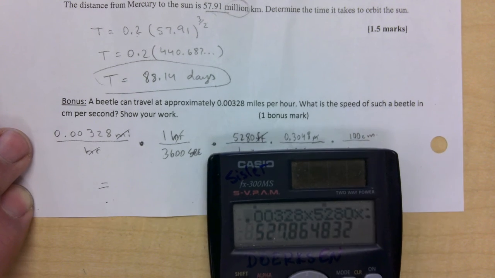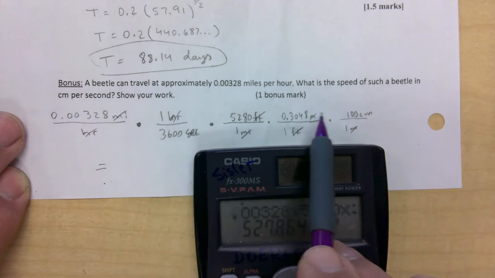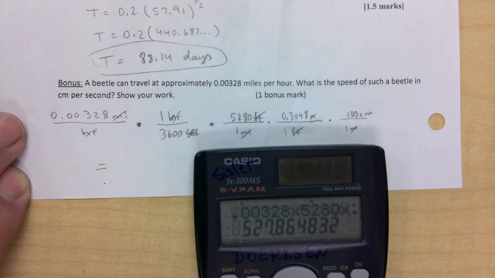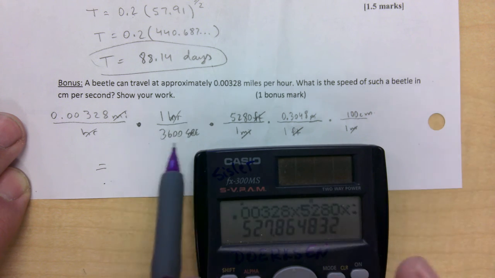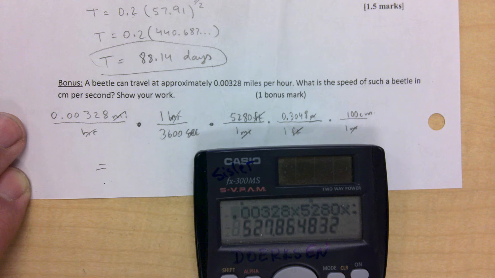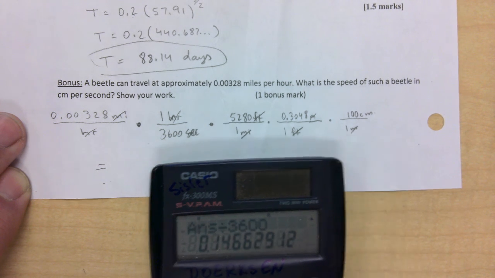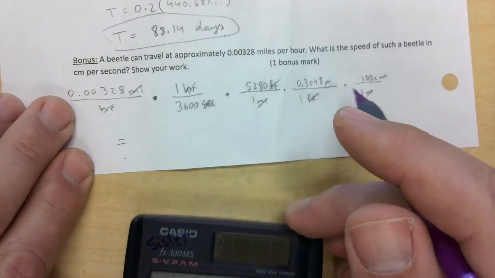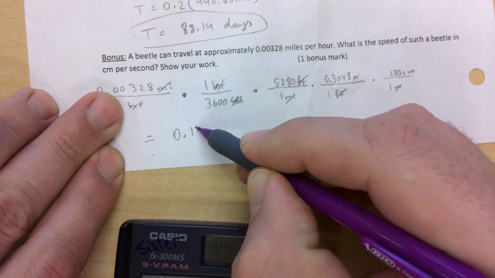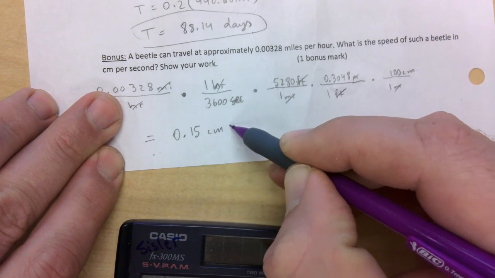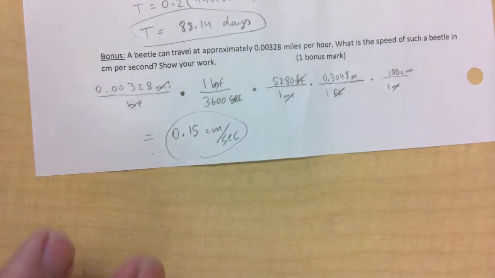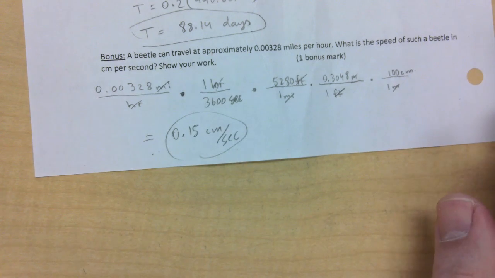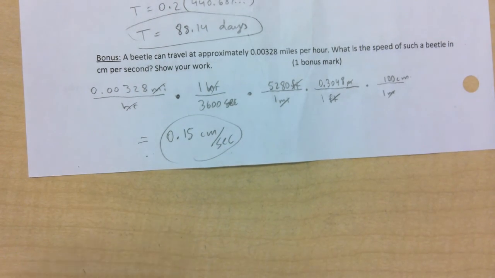So I multiplied everything that is in the numerator and then divide by what's in the denominator, and it's only 3,600 times 1 times 1 times 1, so it just stays 3,600. So I'm going to divide my answer by 3,600, and you get 0.146, which is 15 centimeters per second. There was your bonus. You got 1 mark if you did it correctly. And that is it. Have a good one.